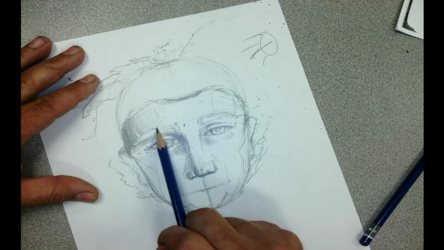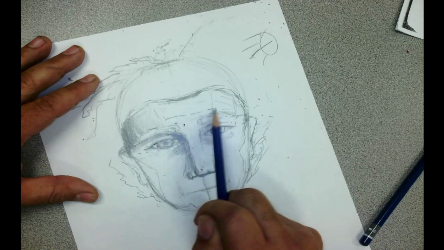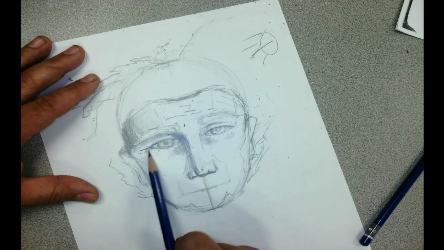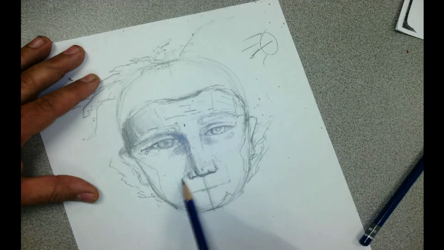Maybe I'll give him little creases in his forehead. Oh man, I'm making him old. Oh look, I'm gonna give him crow's feet. He's gonna be an old man, old grandpa man.